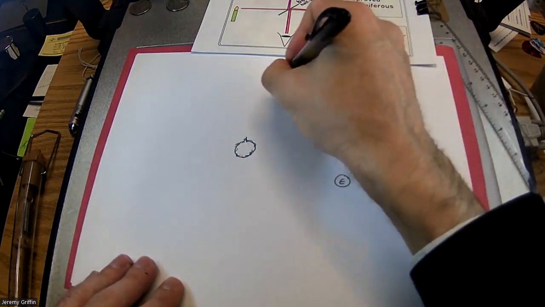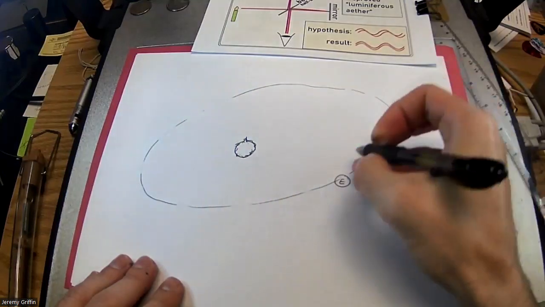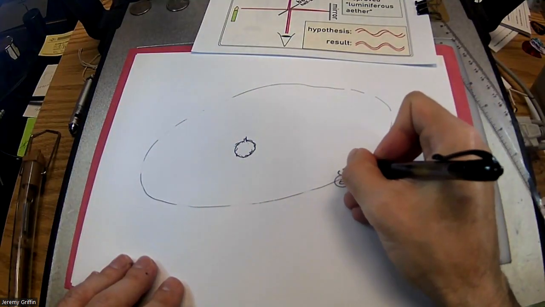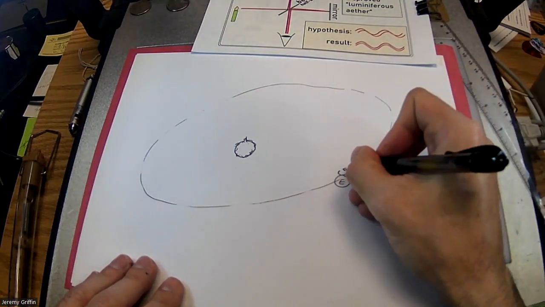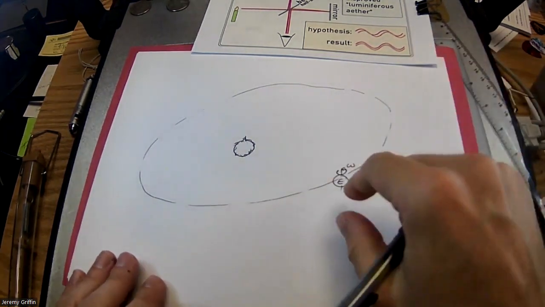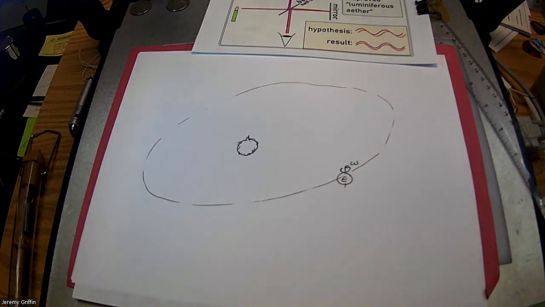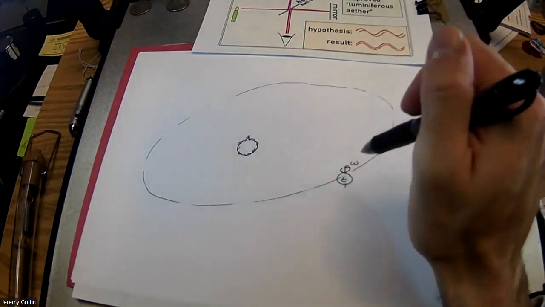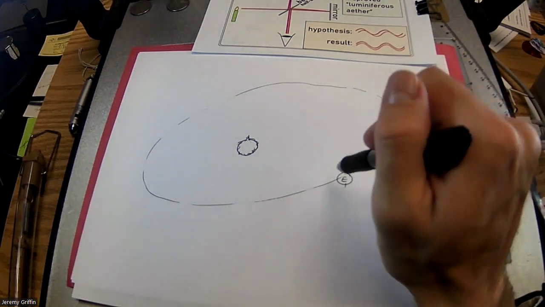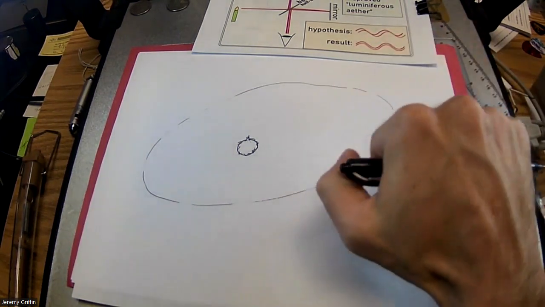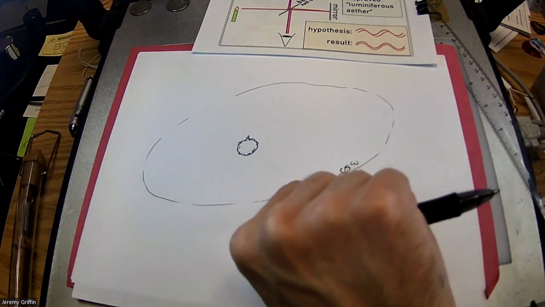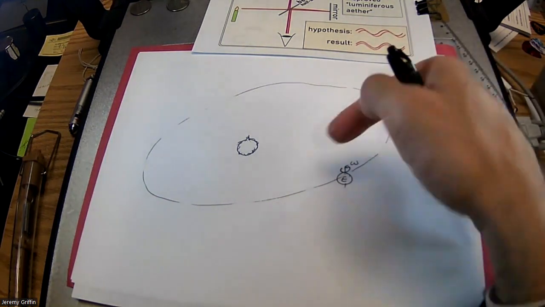The Earth is spinning itself, at one revolution every 24 hours. I'll call that omega, spinning on its axis. And if there's some luminiferous ether out in the universe that allows light to travel on it as a medium, well, sometimes, just because of the spinning of the Earth, maybe we're traveling with it or against it, right?